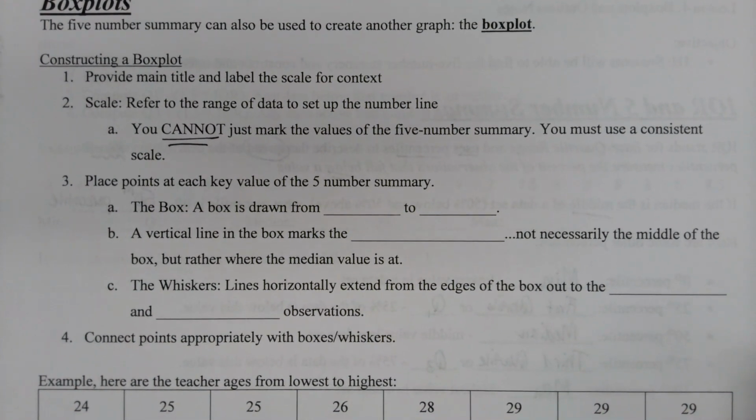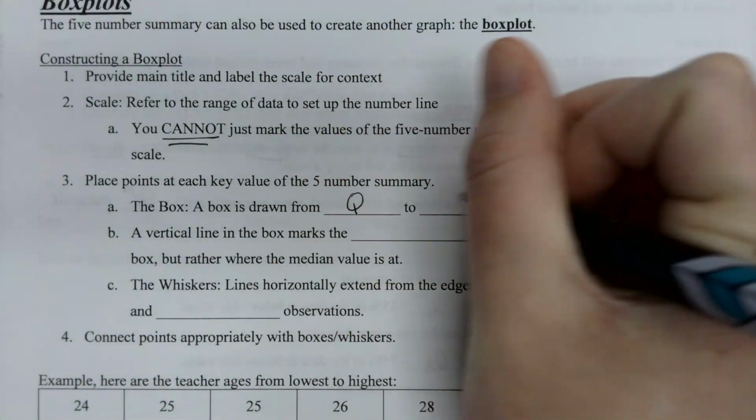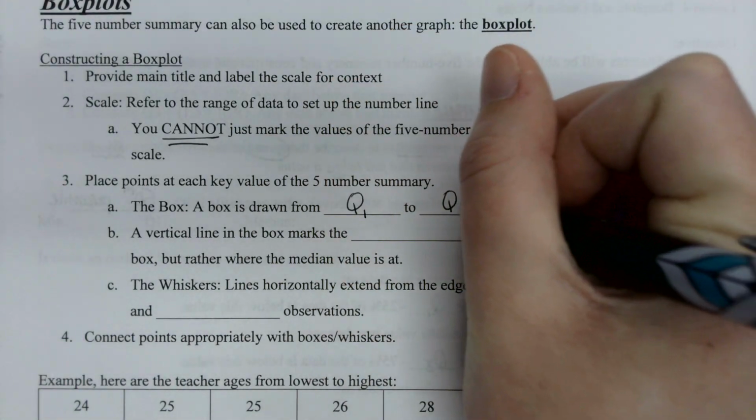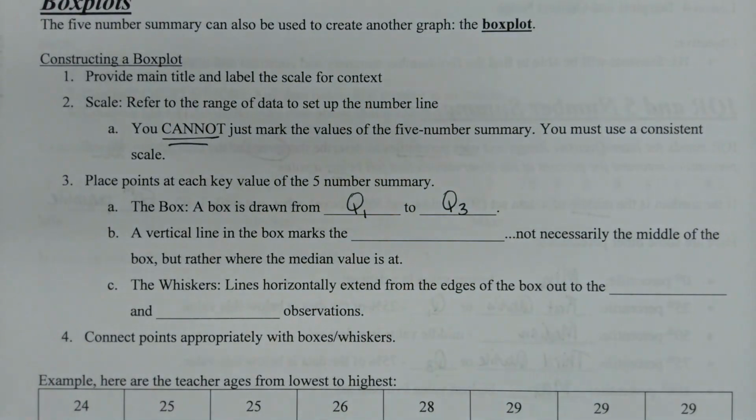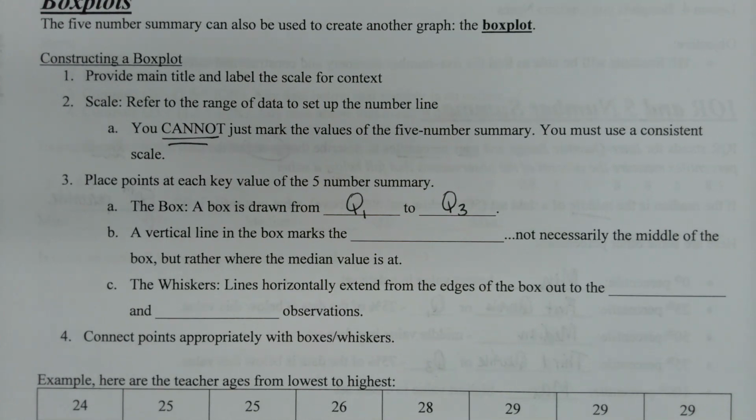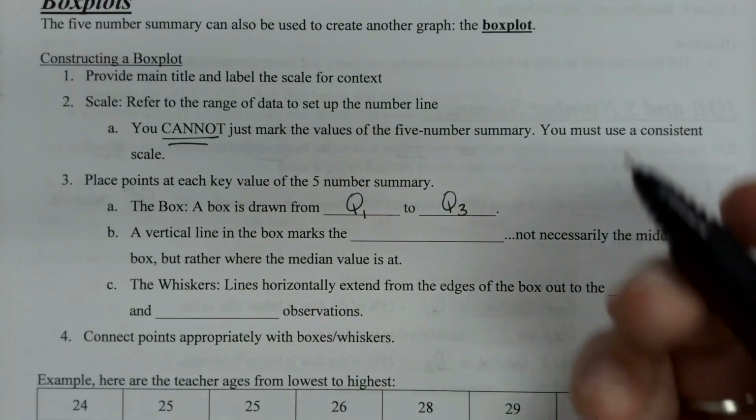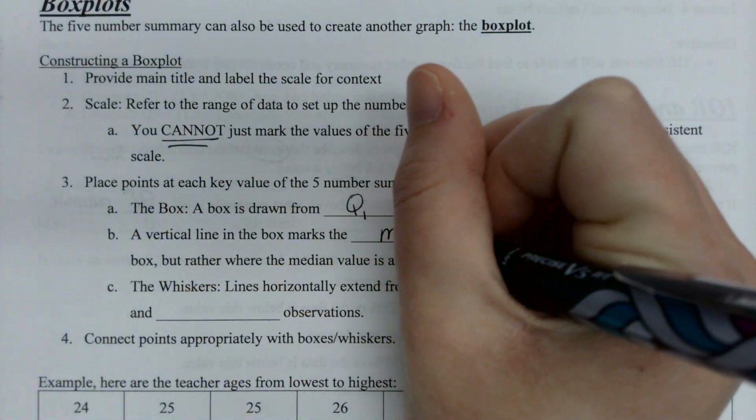Make sure you have a consistent scale, just like I said. When you're placing your points at each key value of your 5-number summary, your box is going to be drawn from your Q1 to your Q3. The vertical line down the middle is not necessarily going to be the middle of the box, but rather it's where your median is going to be.